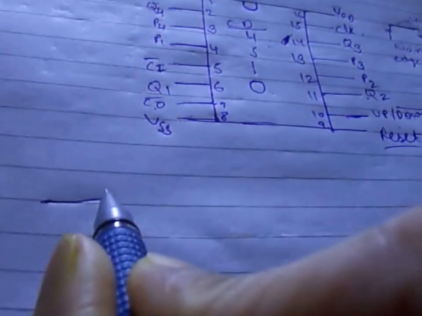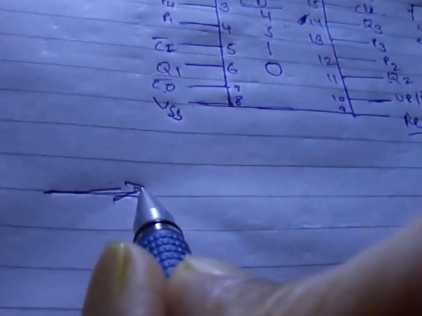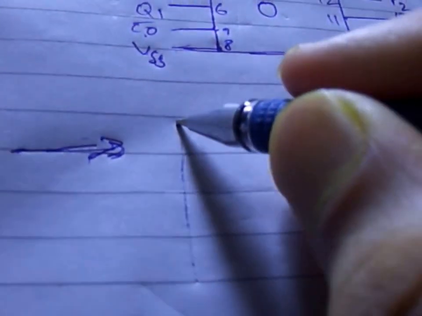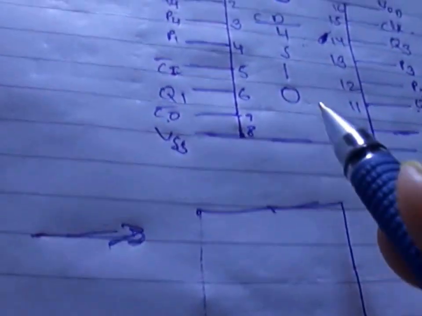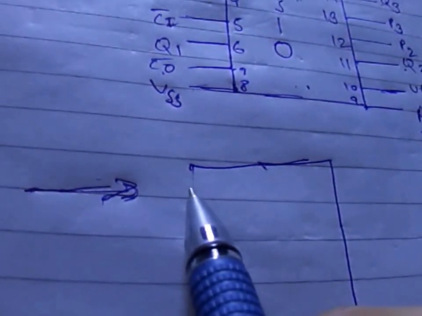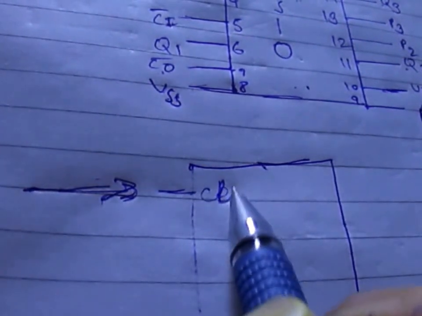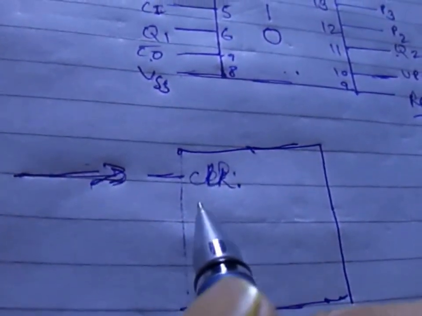So what I do now is I got the input signal, and this time I won't be making the diagram exactly according to the pin diagram given here, but I will do it according to my convenience. So this will be the clock pin, then there is a preset enable, there is a carry input, then this is VSS.